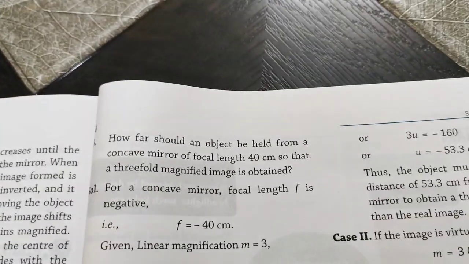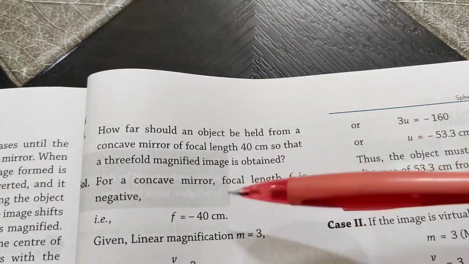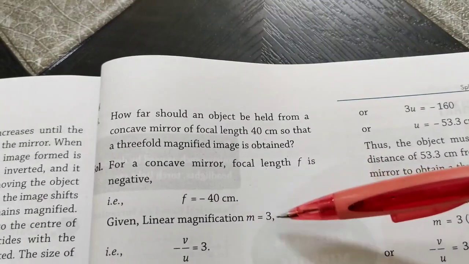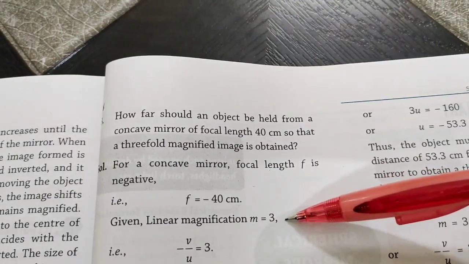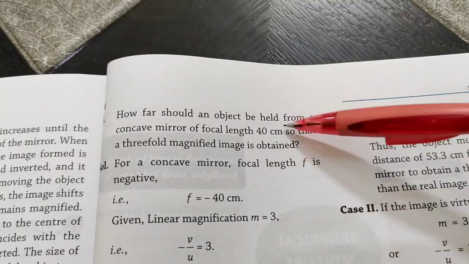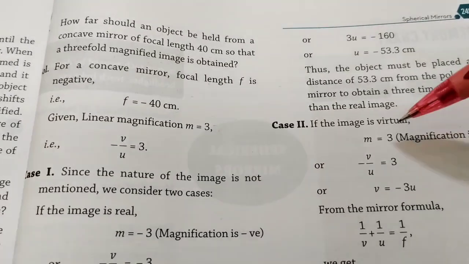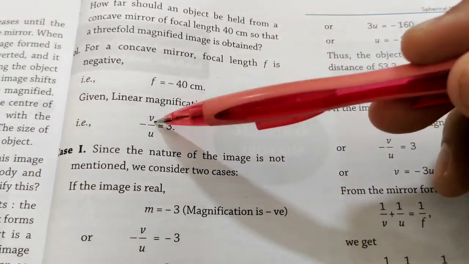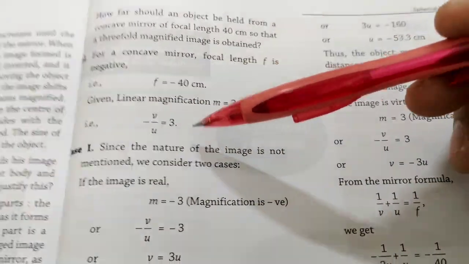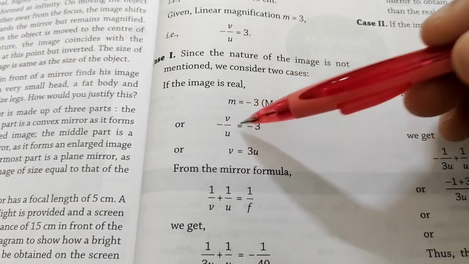How far should an object be held from a concave mirror of focal length 40 centimeters, so F is minus 40, so that the magnification is threefold, so M will be 3. But M can be minus 3 also, because it could be real or virtual, they have not mentioned that. So there are two cases. In one case we'll take M as 3, and the other case we'll take M as minus 3. If M is 3, then minus V upon U is 3, and if M is minus 3, then minus V upon U is minus 3.